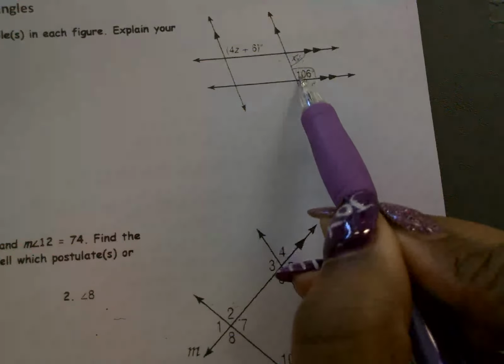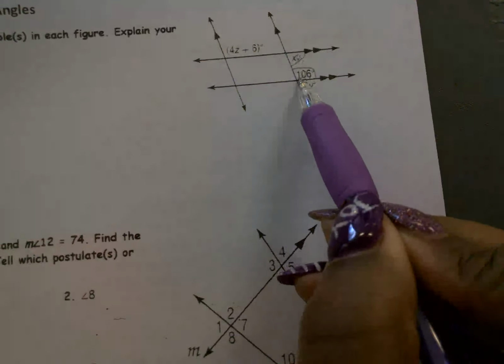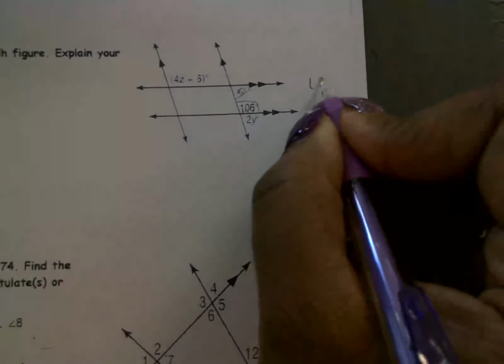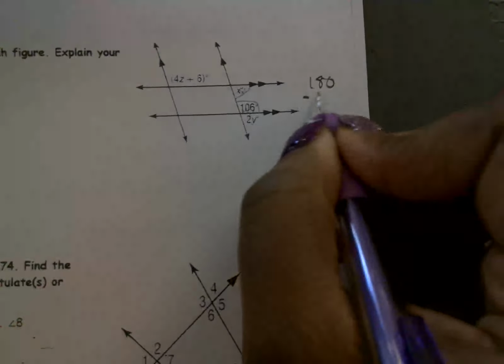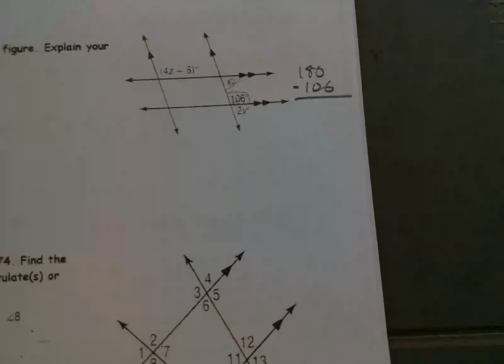So they're supplementary. So you can take these two and add them together and it should give you 180. So to find x, all I have to do is say 180 minus 106. Please type that in your calculator to see what you get. 34. All right.